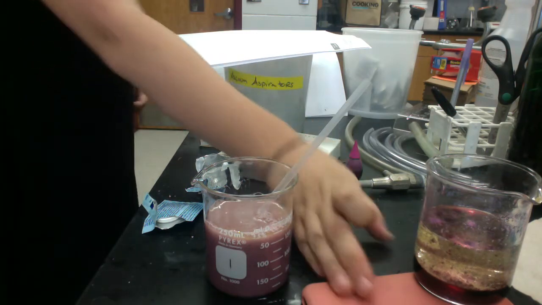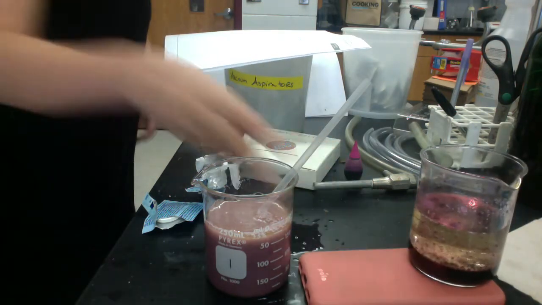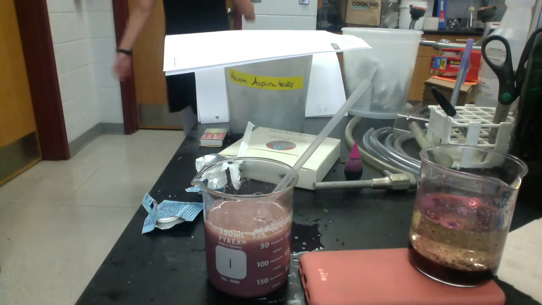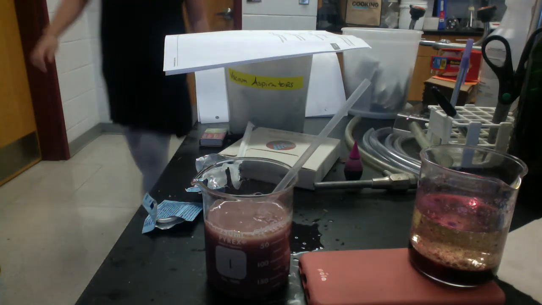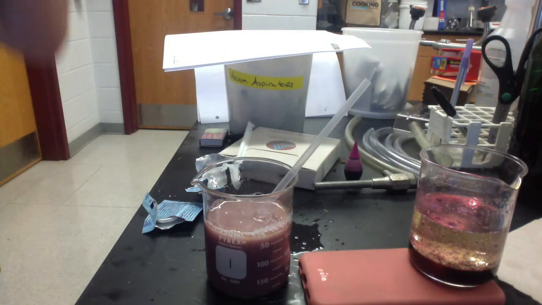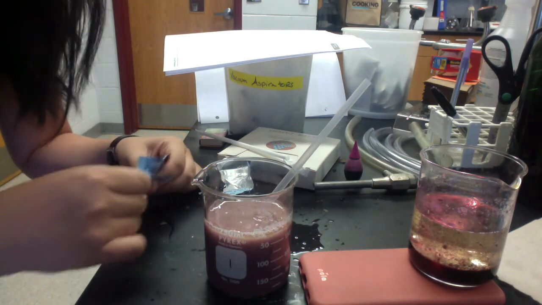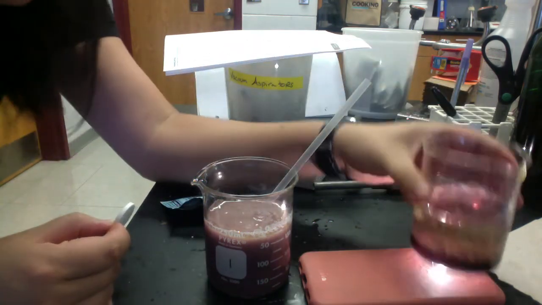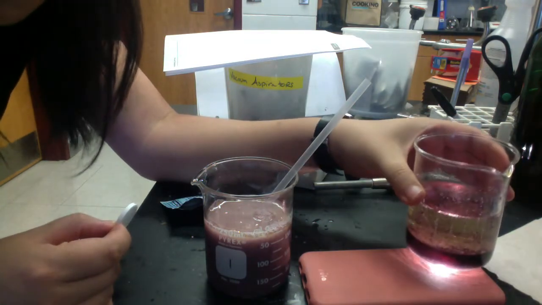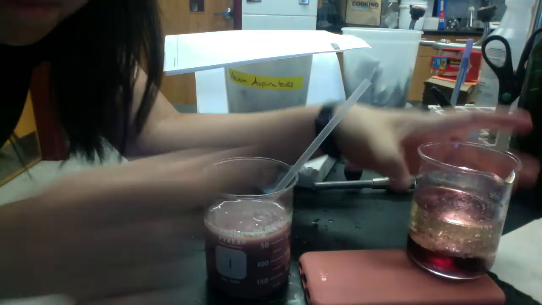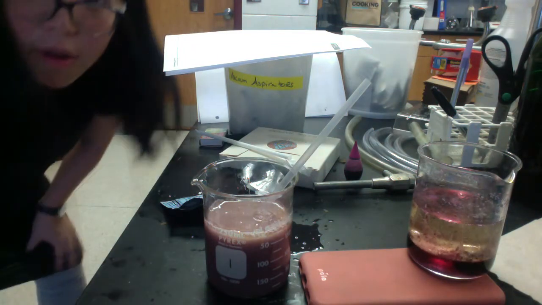Add the remaining whole tab. I think this will work better if I turn off the light. I don't think it made much of a difference, but that's okay. All right. So there's a light going on. So there you go.